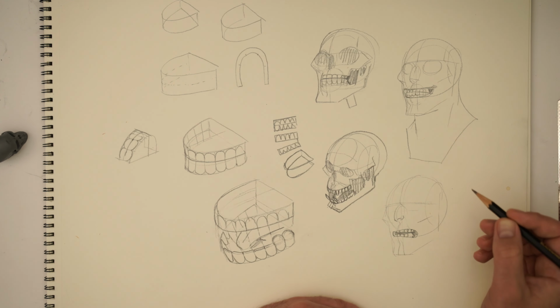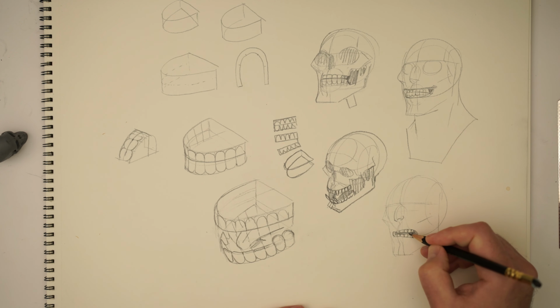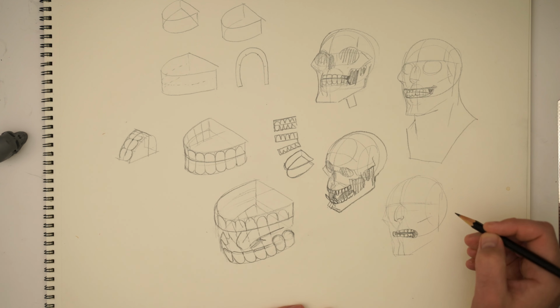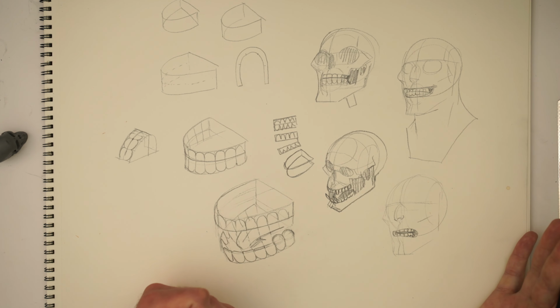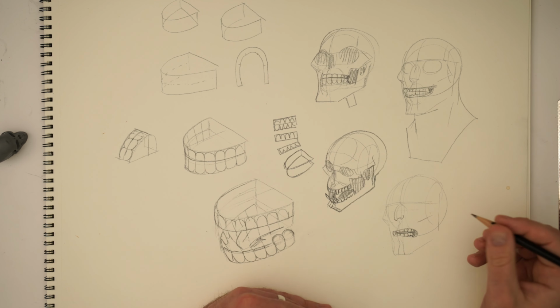Now, your decision is often about how much of this you draw, right? Do you suggest the shape of the teeth? Do you actually draw each tooth? It totally depends on the character, right? Like how much you want to be there. But this is often what I'm thinking about.